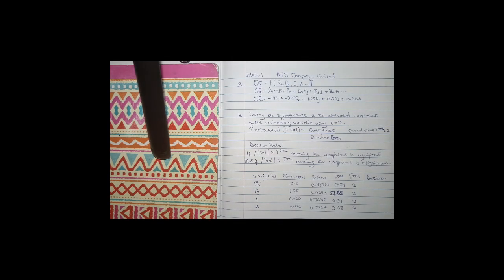We have the variables here, the parameters or the coefficient, the standard error here, then the t-cal. How did we get the t-cal? It is the parameters over the standard error. Then the t-tab is already given to us, which is the critical value, and it's constant throughout.